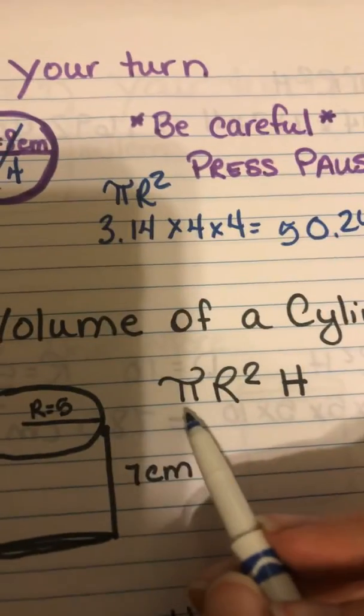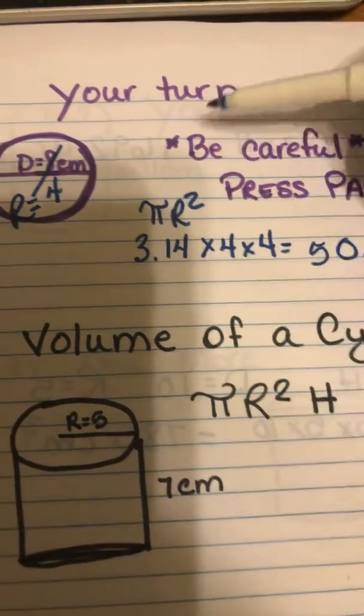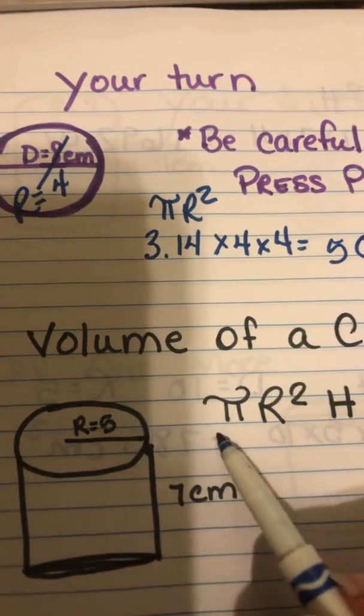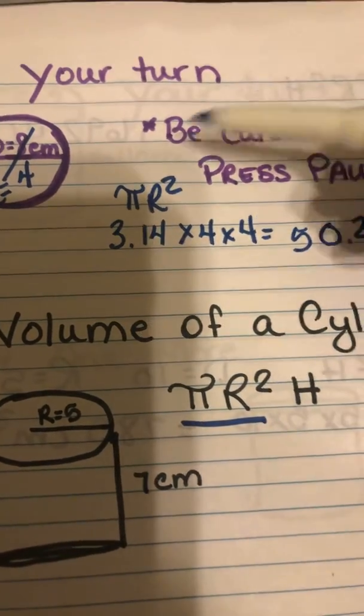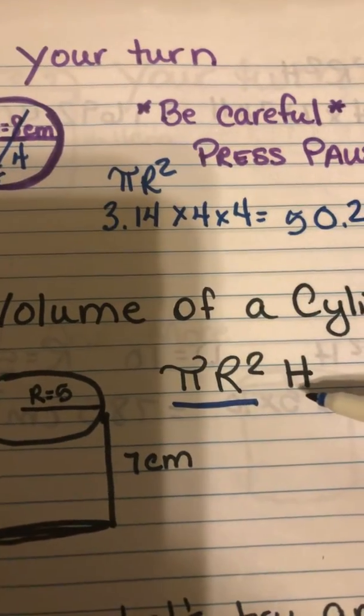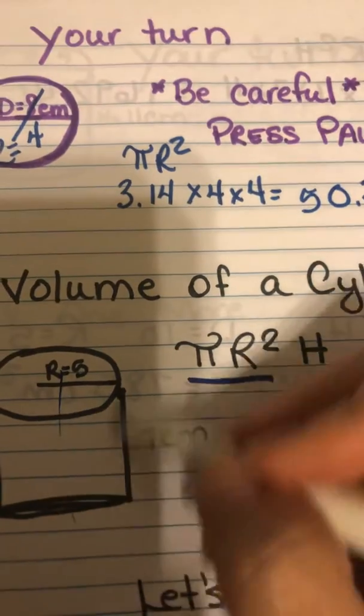Notice my formula. Look at this, pi r squared h. Well, look at my formula for area, pi r squared. So the first part of my formula for cylinder is exactly what we were just doing for area. Now all I have to do is that and times it by h, which is the height of the cylinder.